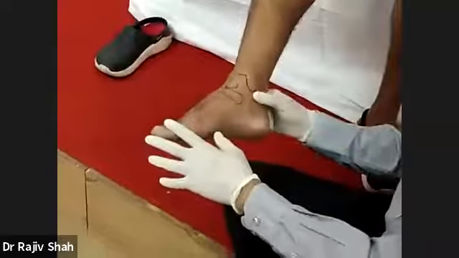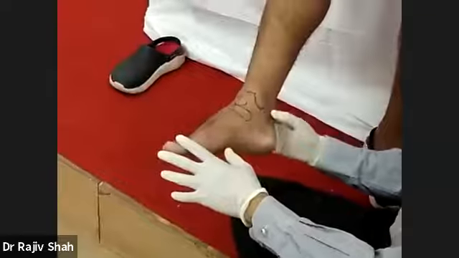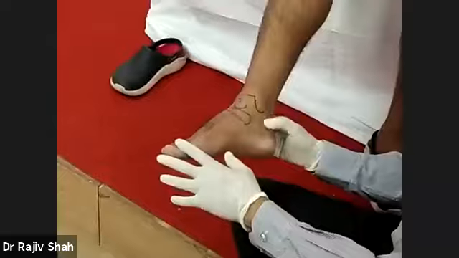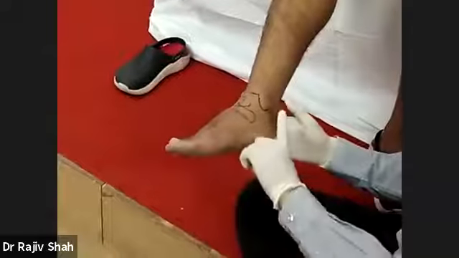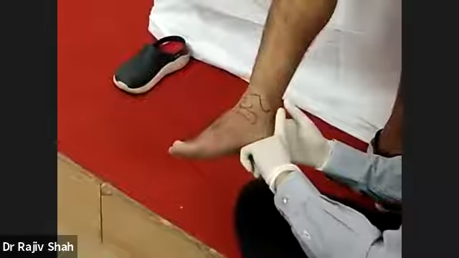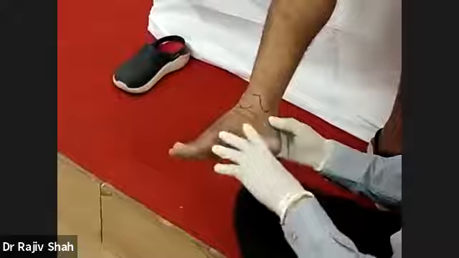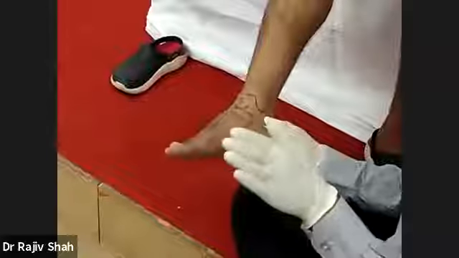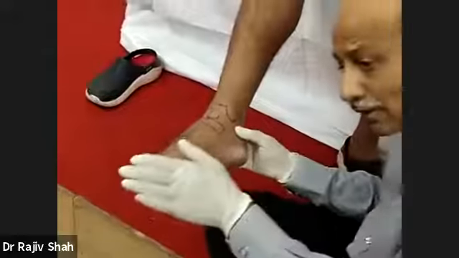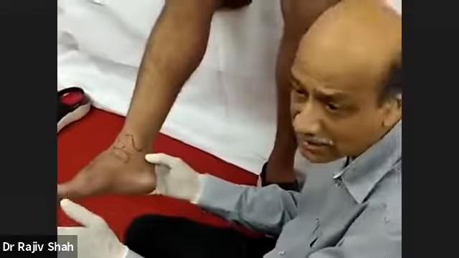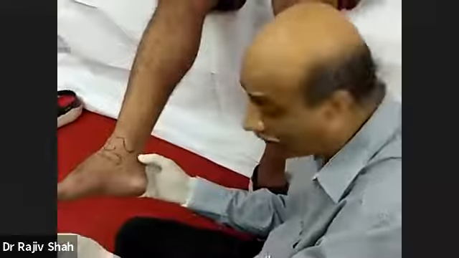On the medial side, you can palpate your flexor retinaculum and you can palpate for tenderness of the neurovascular structure. If the tenderness of the neurovascular structure is here, that means this patient has got some kind of pressure by the flexor retinaculum, and the condition which results is called tarsal tunnel syndrome. You all must be aware of it.